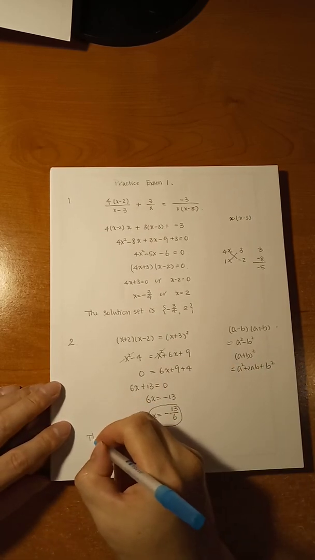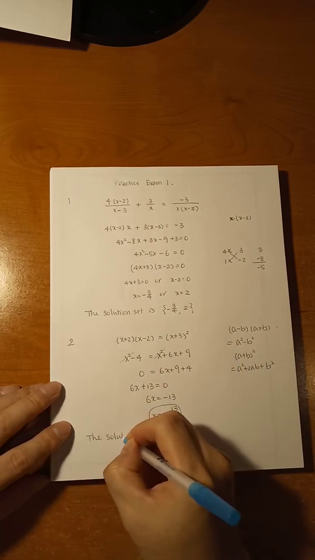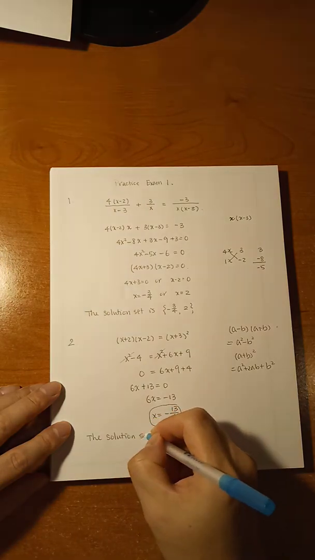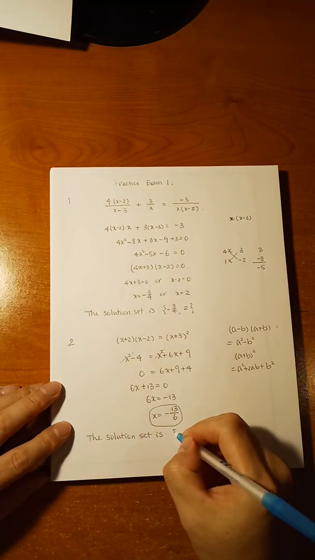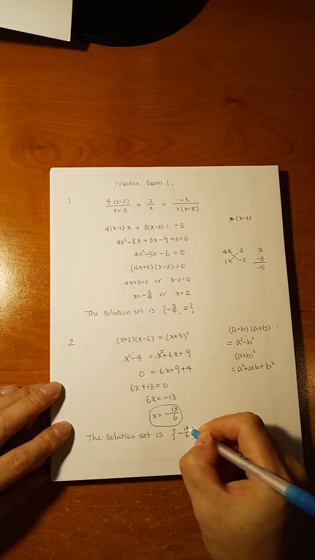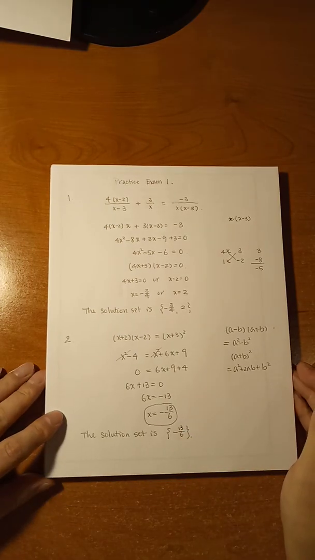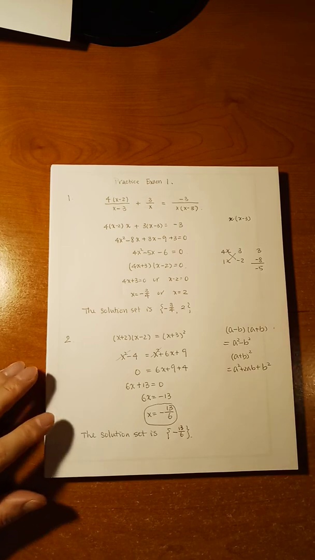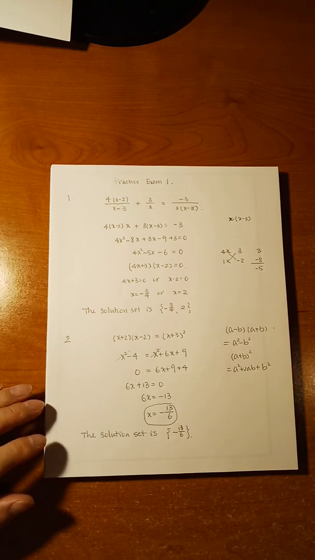You can just say the solution set is braces negative 13 over 6. Okay, so this is our first two problems.